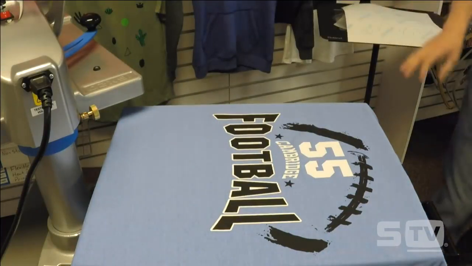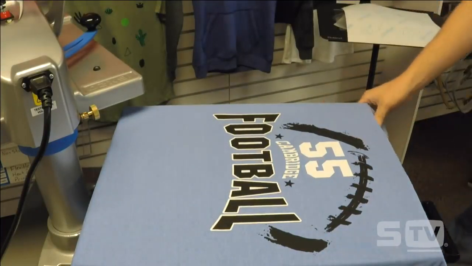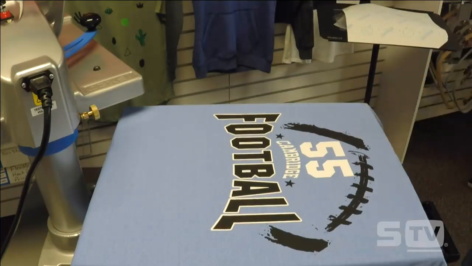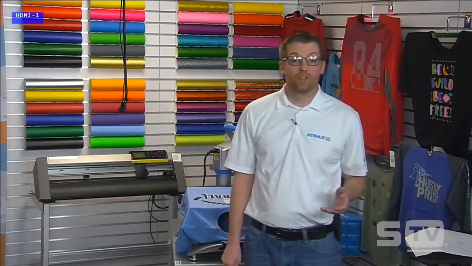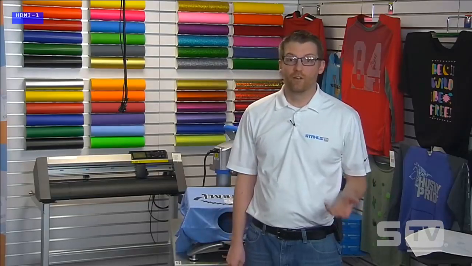As I'm getting ready to load the next shirt, I'm going to stop to look at some questions here. So can you buy a screen printed transfer by the yard and cut with my plotter? Unfortunately, no. You buy the heat transfer vinyl like that.